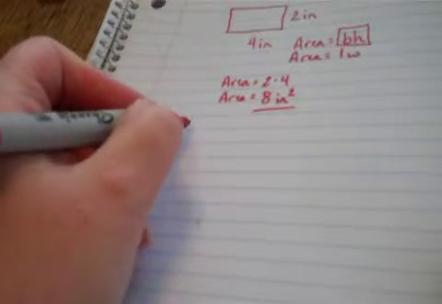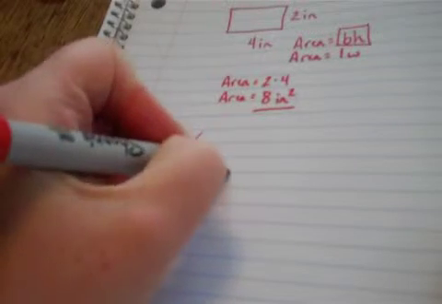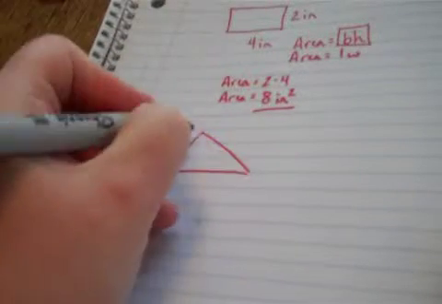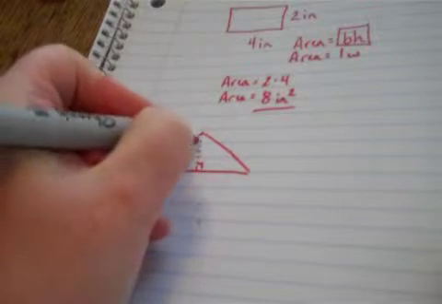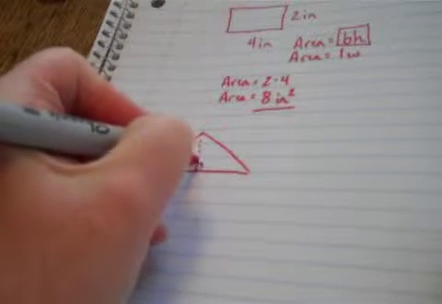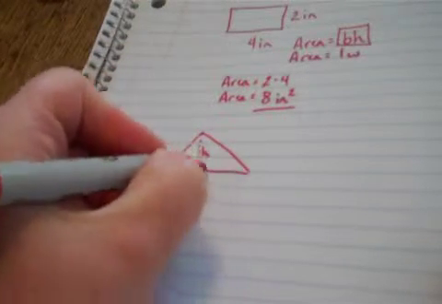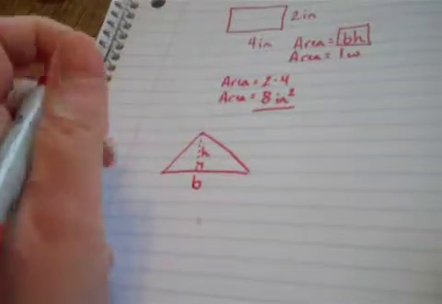Problem number 8 is an example of what shape? That's right, it's a triangle. What does that dotted line inside the triangle represent? That's right, this dotted line with the 90-degree angle represents the height. And whatever side that happens to be hitting is called the base.